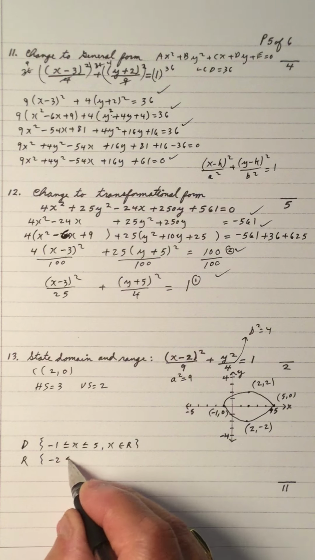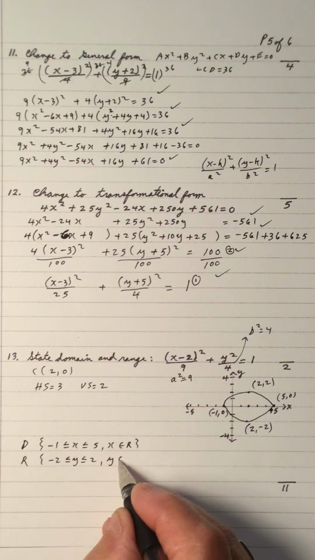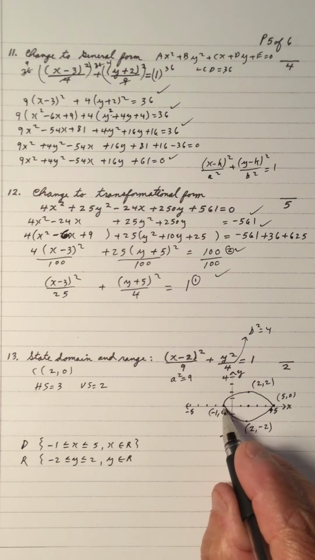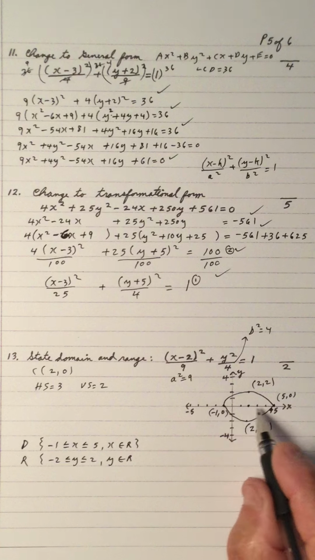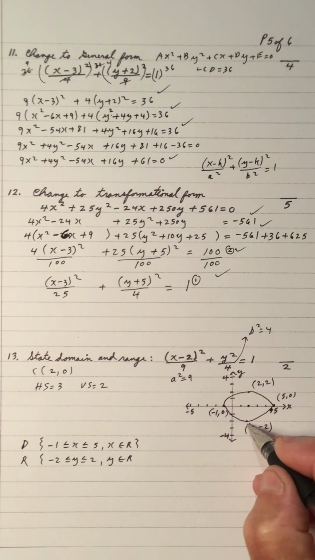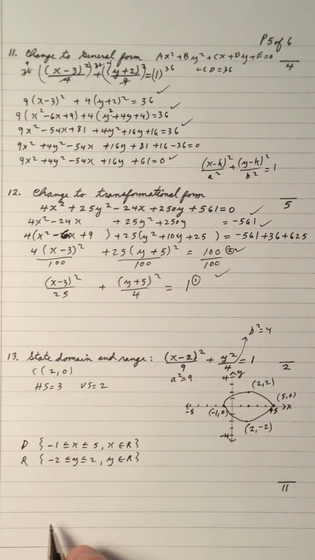So -2 less than or equal to y less than or equal to 2, and again belongs to the reals, because we have all the values of x between -1 and 5, including -1 and 5, and all the values of y between -2 and 2 are in this graph. It belongs to the reals.